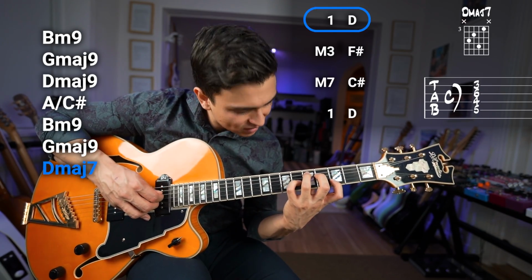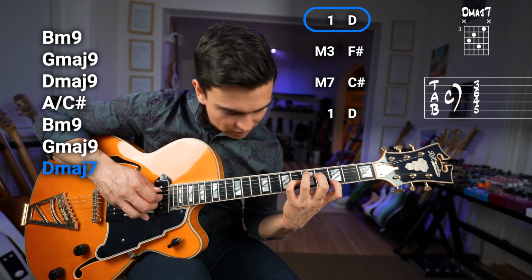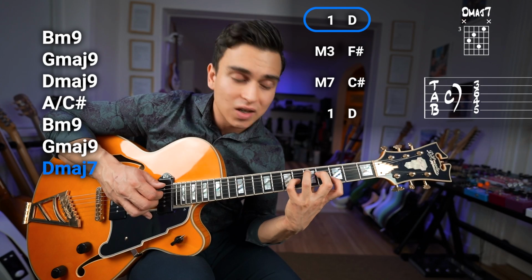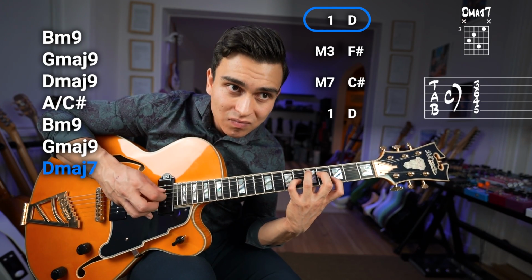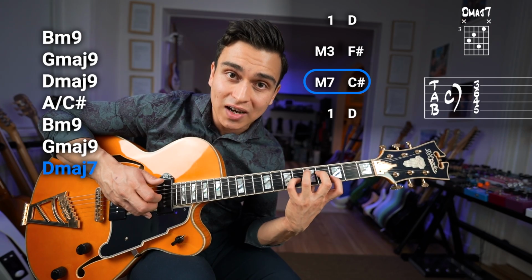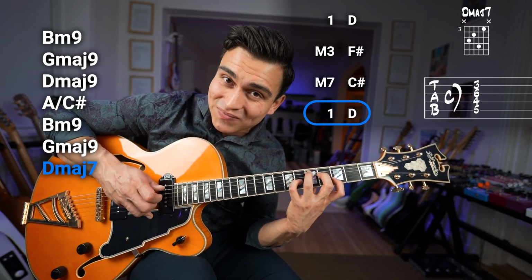So we have the root. It's like we get this sound between the root and the major 7. Sounds so beautiful on guitar. So we got the root, the major third, major 7, and the root again.